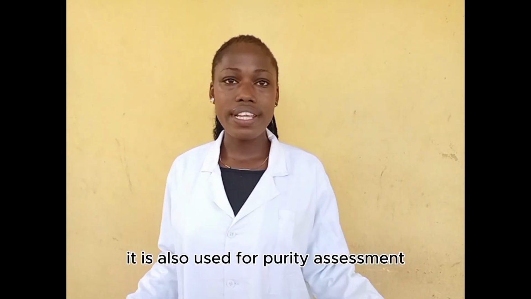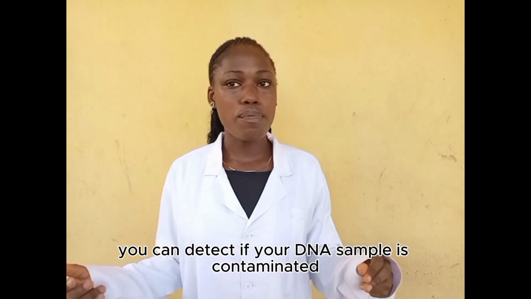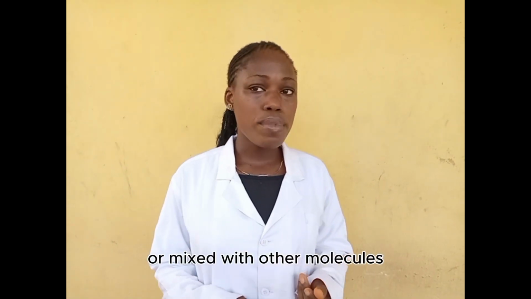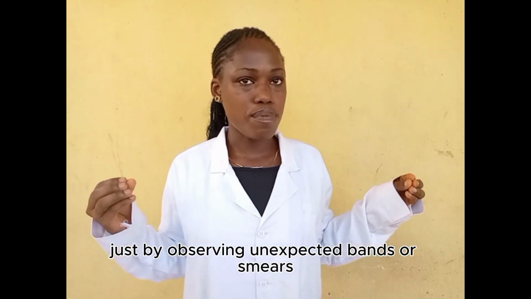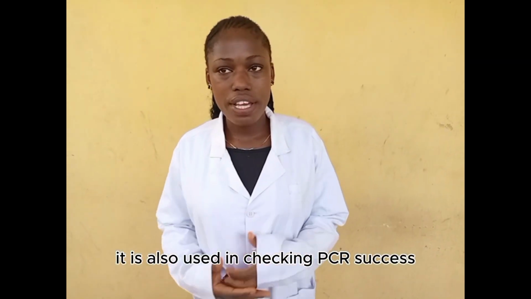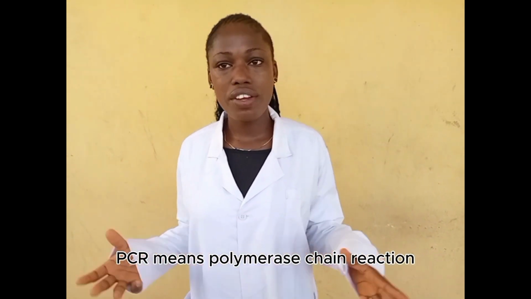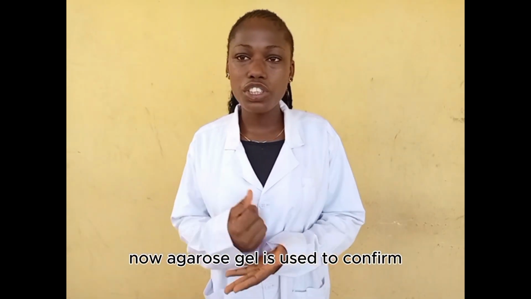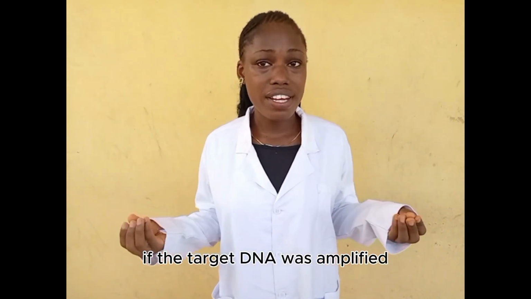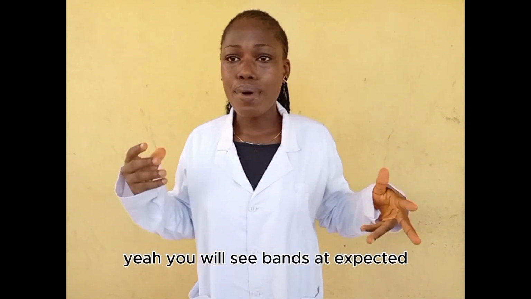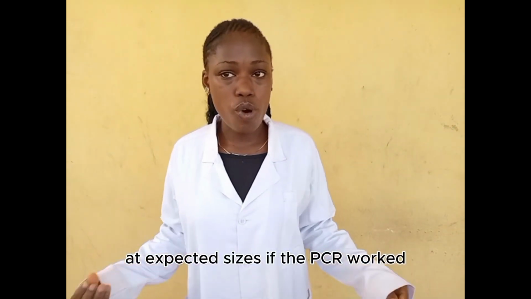It is also used for purity assessment in molecular workflows. You can detect if your DNA sample is contaminated or mixed with other molecules just by observing unexpected bands or smears. It is also used in checking PCR success. PCR means polymerase chain reaction. Agarose gel is used to confirm if the target DNA was amplified. You will see a band at the expected size if the PCR works.